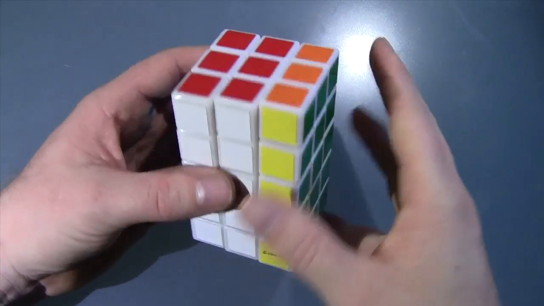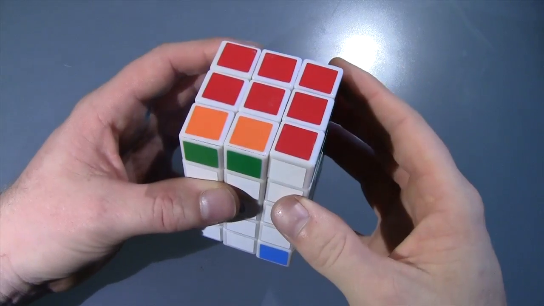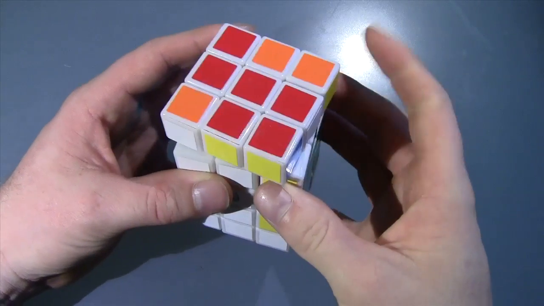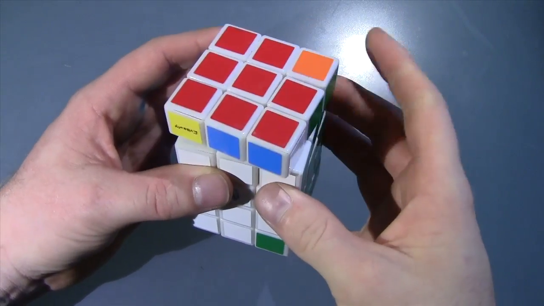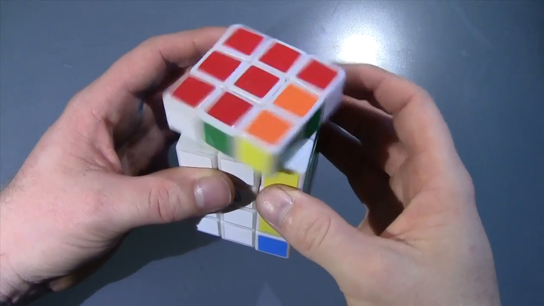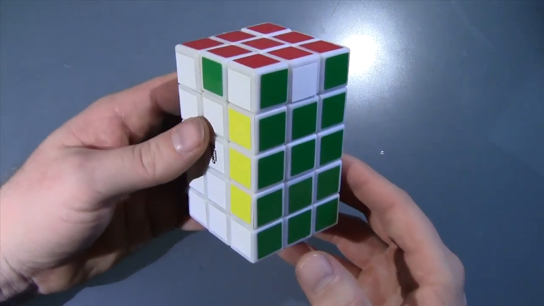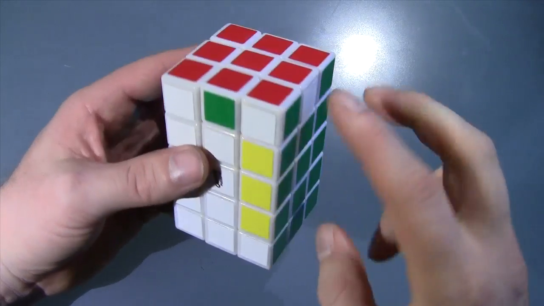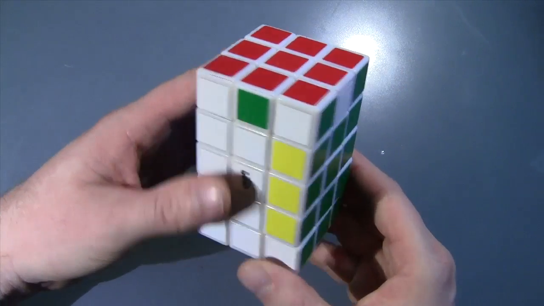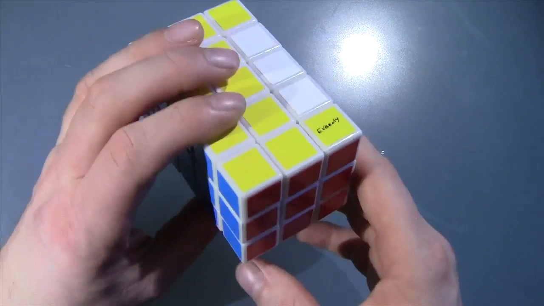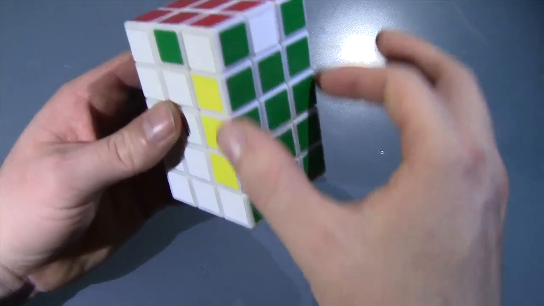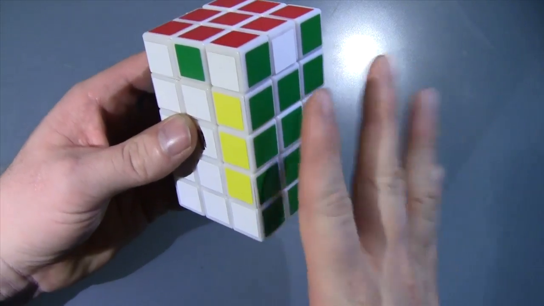And this one goes R2, U, R2, U, R2, U2, R2, U2, R2, U, R2, U prime, R2. Now, if you had trouble following along, don't worry, it's in the description. This is the adjacent edge swap. So that swaps these two, and it also again creates this misplacement here, but we don't care about that.